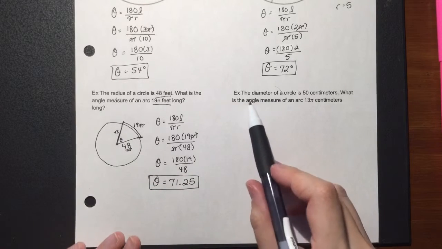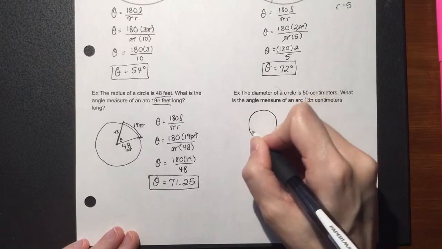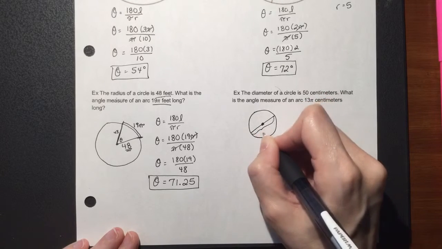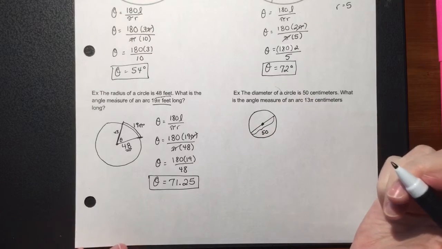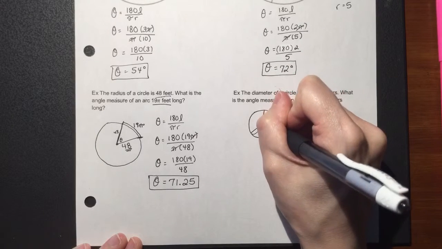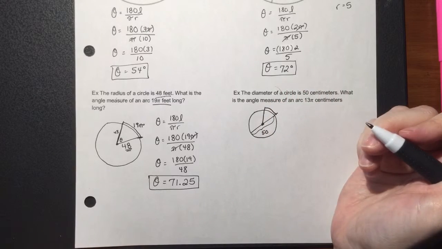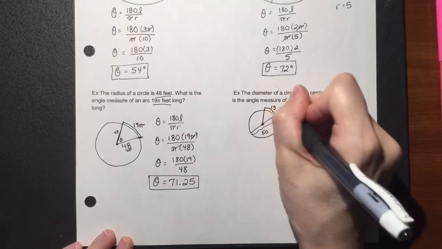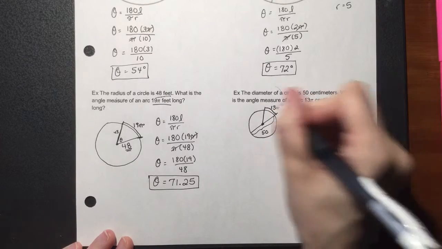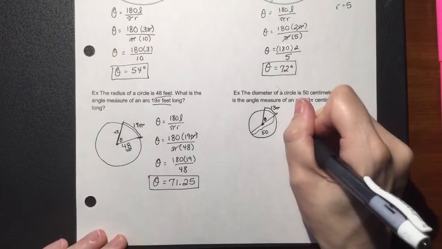Looking at the next one, they tell us the diameter of a circle is 50 centimeters. So drawing a circle, we have a diameter. Remember, a diameter means it goes through the center. So this whole thing is going to be 50 centimeters. What is the angle measure of an arc that is 13 pi centimeters? I don't know how big that is, so I'm just going to draw a guesstimate. So from there to there, the arc length is going to be 13 pi. And they want to know what is the angle measure. Angle measure, I'm going to use theta to represent it. So they're wanting us to solve for the angle.